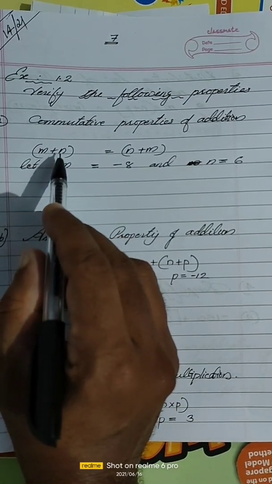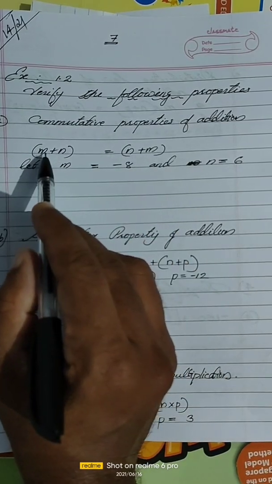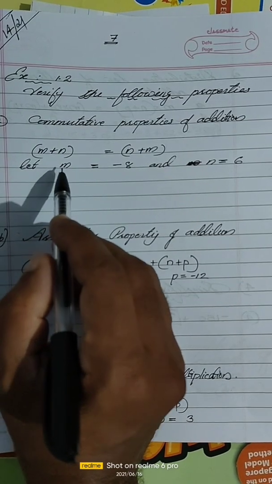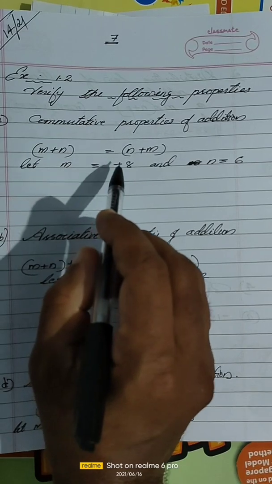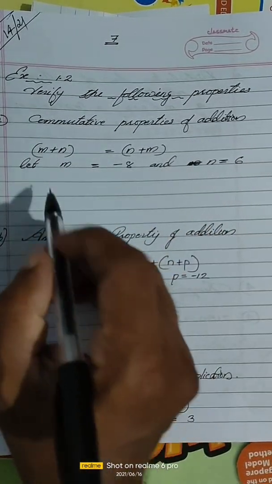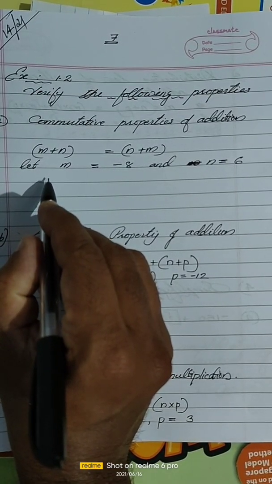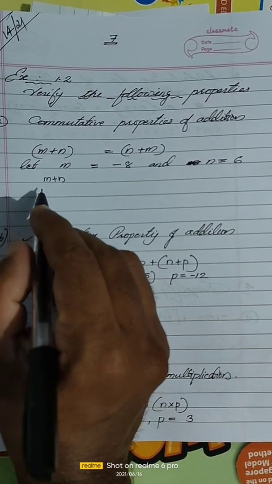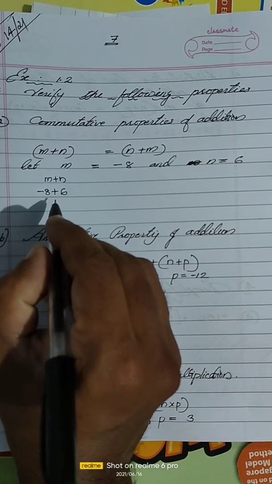Here the property is m plus n is equal to n plus m. Here you can see that order of these integers are changed. So here we are taking any example. M we give -8 and n we give 6. Then we are adding first this side, m plus n. That means m is -8 plus n is 6.